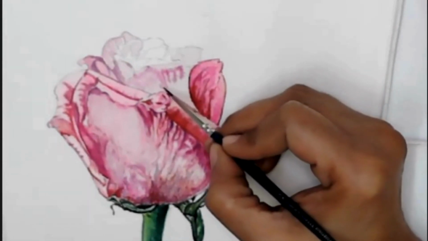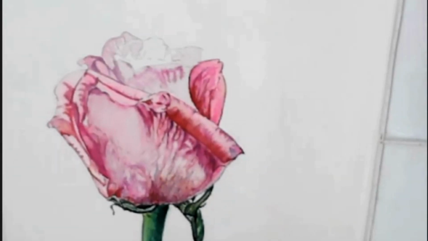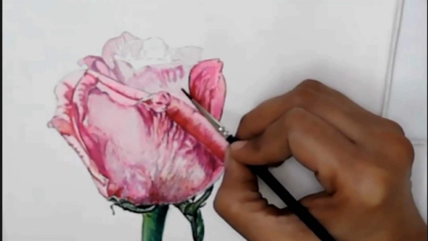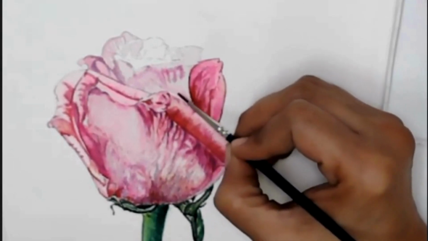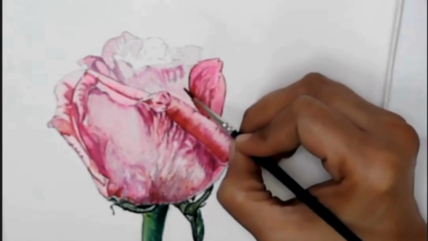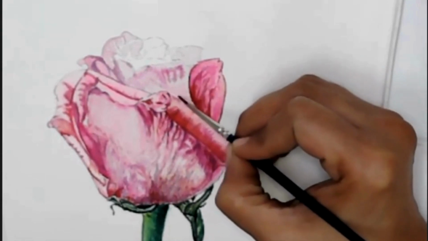Pulling down the lighter values. I'm just taking some more color, a very pale color I have taken. I'll go darker than this, but we'll wait for the next layers.